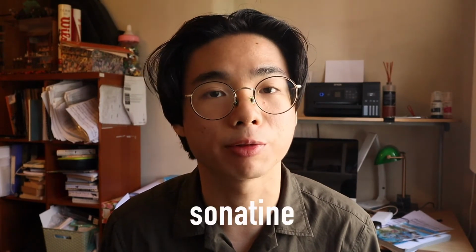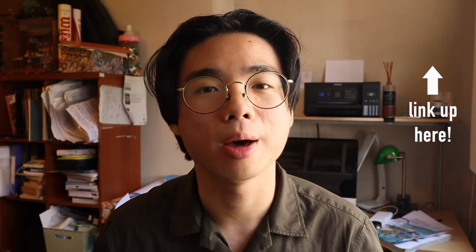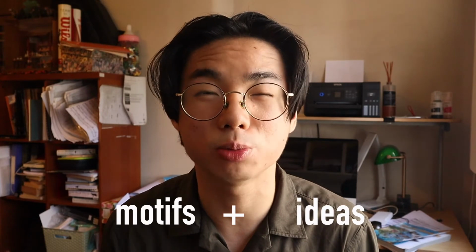Today we're going to analyze the second movement of the Sonatine by Ravel, Mouvement de Menuet, and we'll see how Ravel transforms this antique dance form using 20th century impressionistic devices. If you haven't watched the analysis of the first movement yet, I highly recommend you do, because there are motifs and certain ideas that link the two movements together.